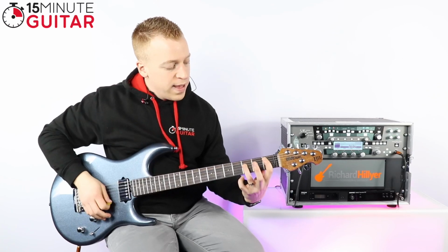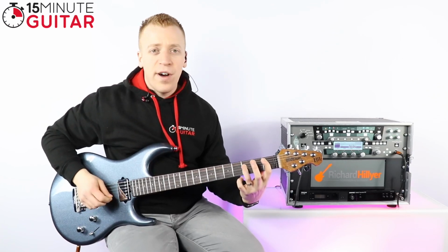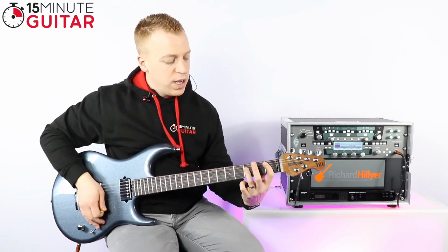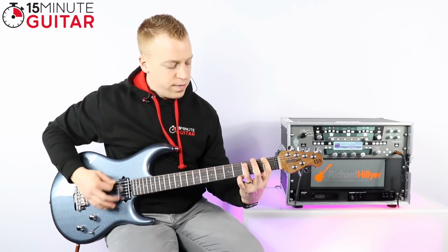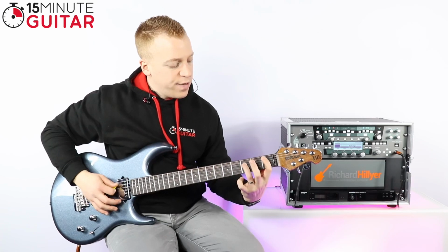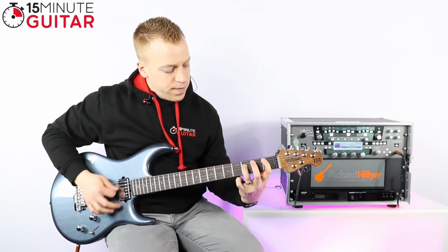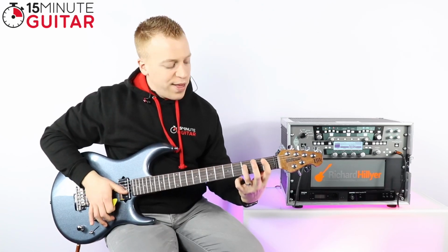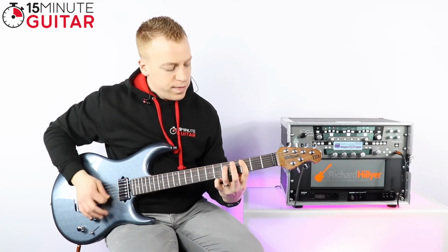Okay, so we're going to move down to that. That one is called A sharp 5. That's an A sharp power chord there. So far we've gone to A sharp 5. Then we're going to move that shape up to fret 3. This is C5 power chord, okay?